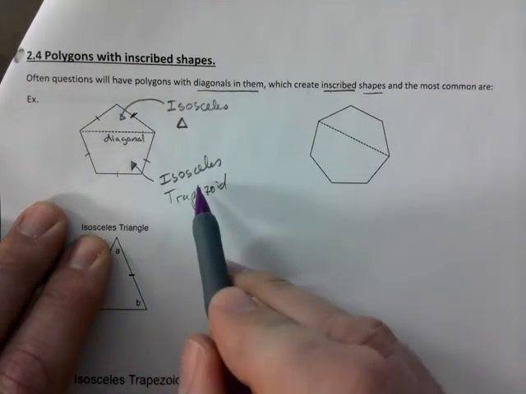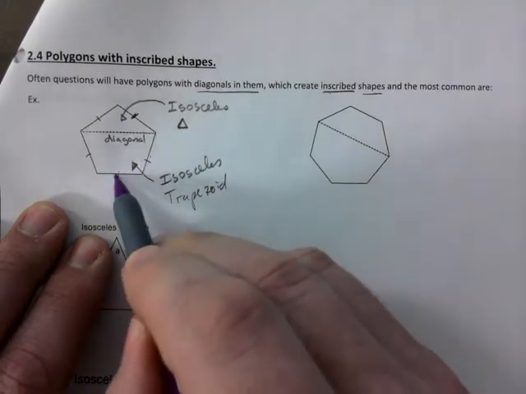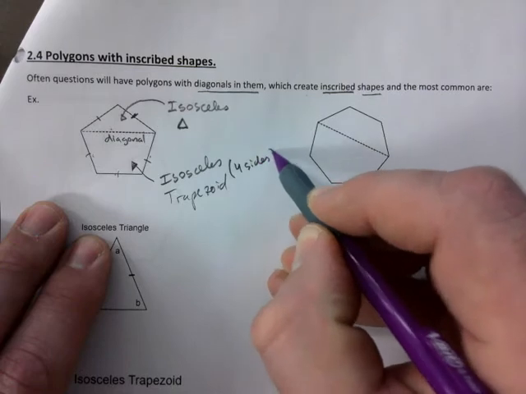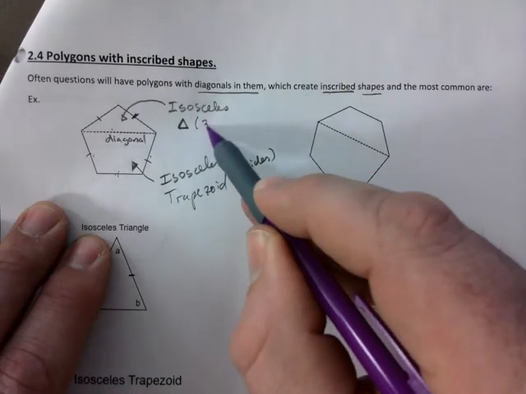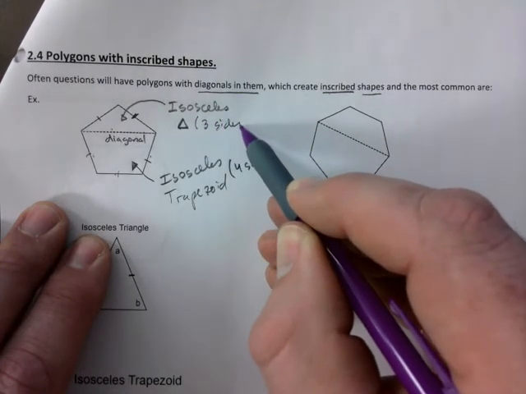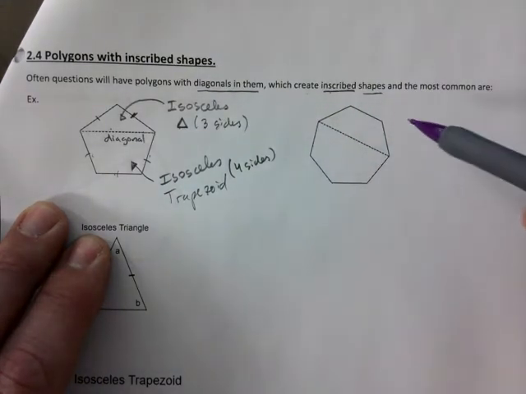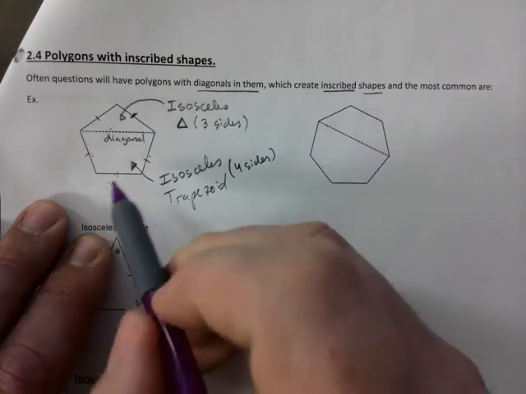Okay. How many sides does a trapezoid have? 1, 2, 3, 4, right? 4 sides. That's worth mentioning. That one has 3 sides, right? And then look at this other one here. Hold it. Hold it. One more.